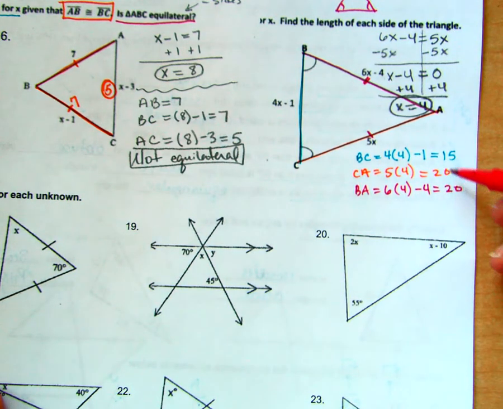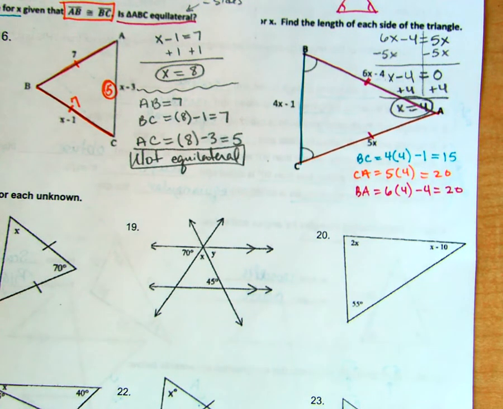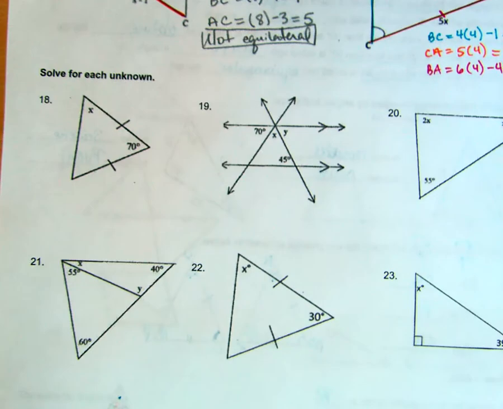So you can see the isosceles triangle happening here where I've got 2 sides that are equal to each other, but not equilateral because that third side is 15. All right, moving on to the angle portion of this.